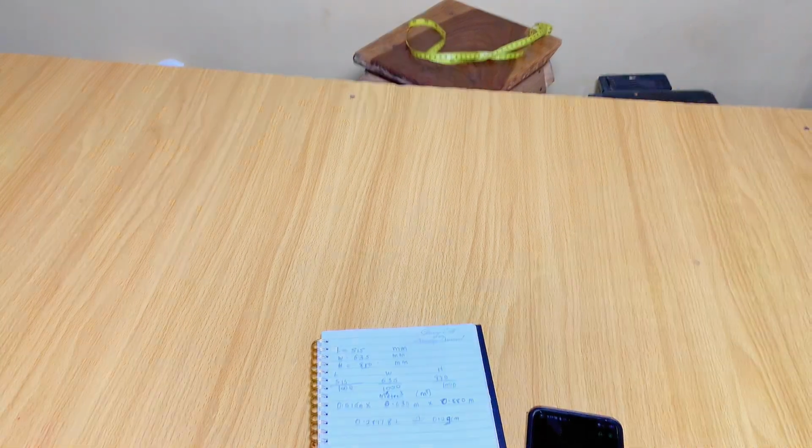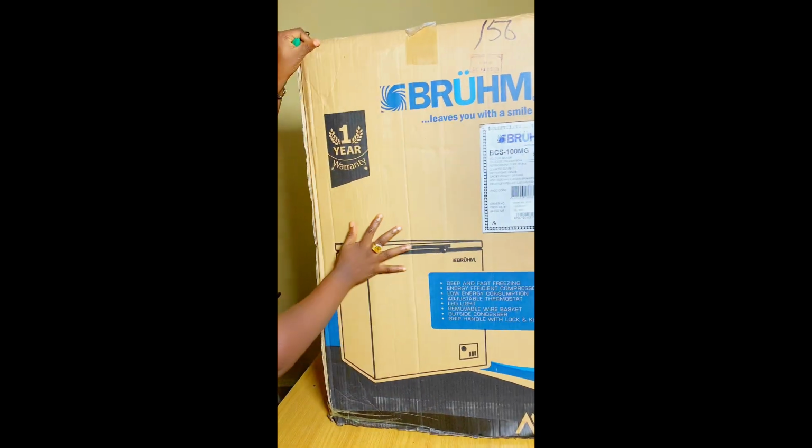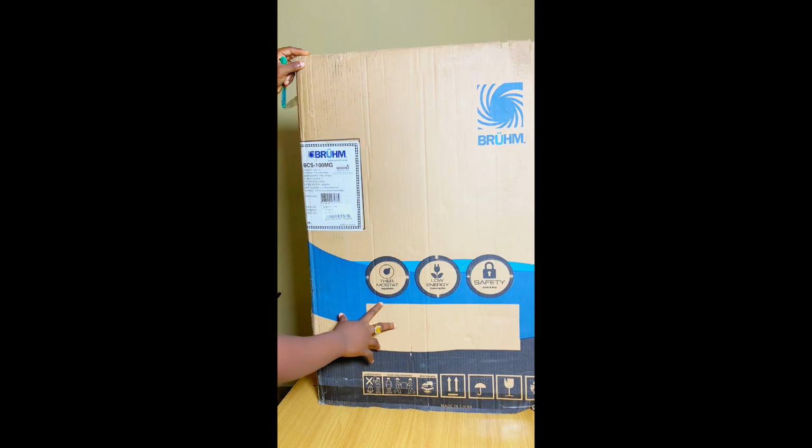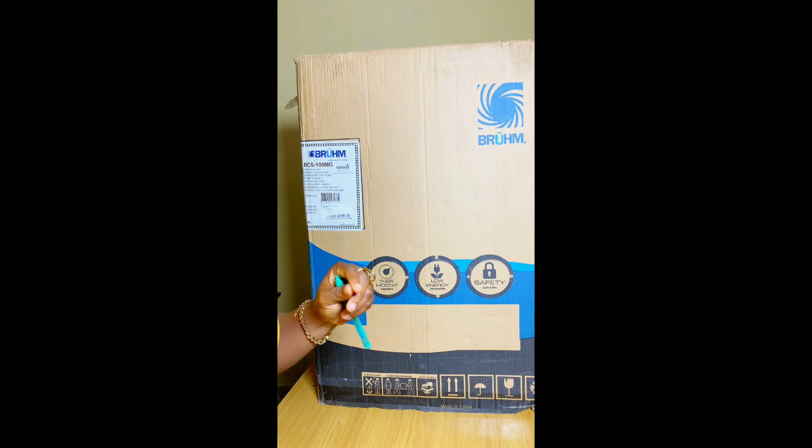Let me show you how big this carton is. So this is the carton. Can you see? This is the side. This is another side. Can you see how big this carton is? And the size is 0.29 CBM.